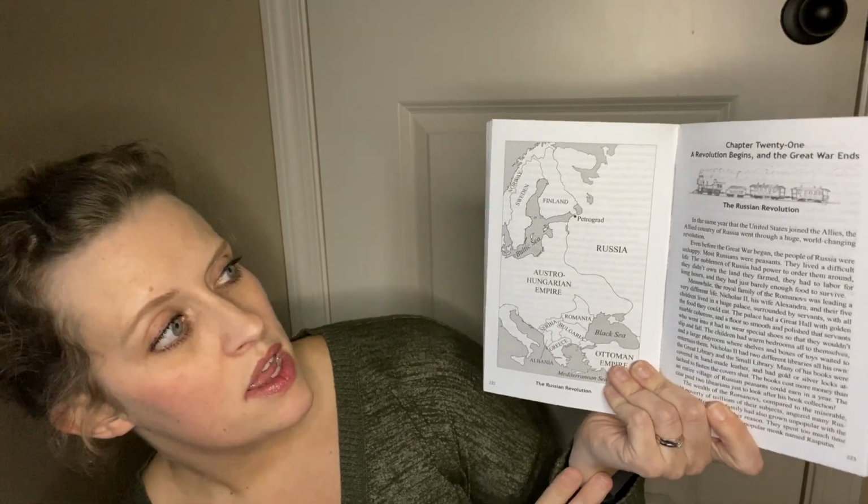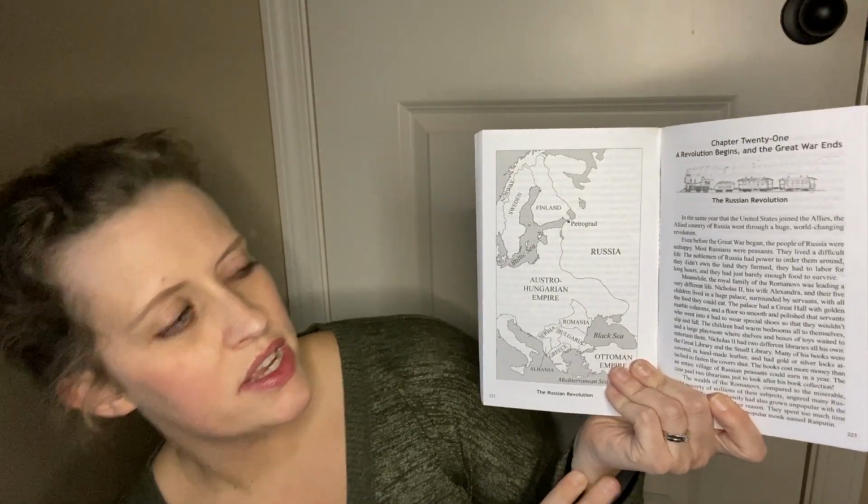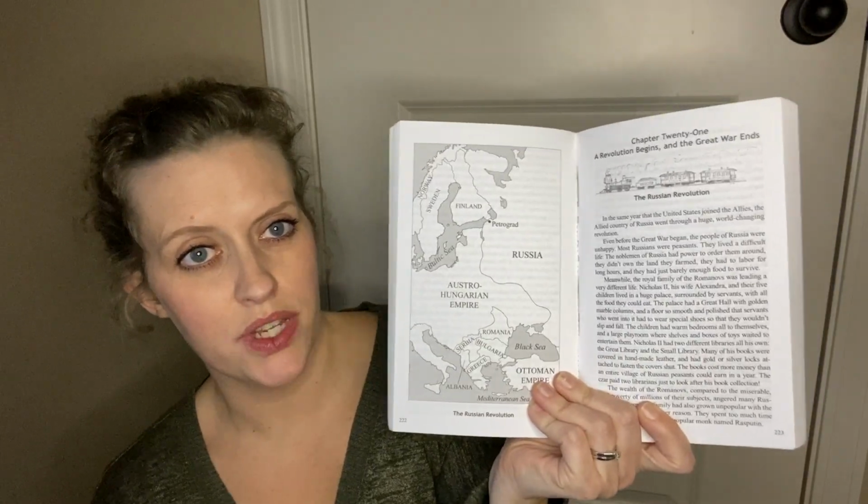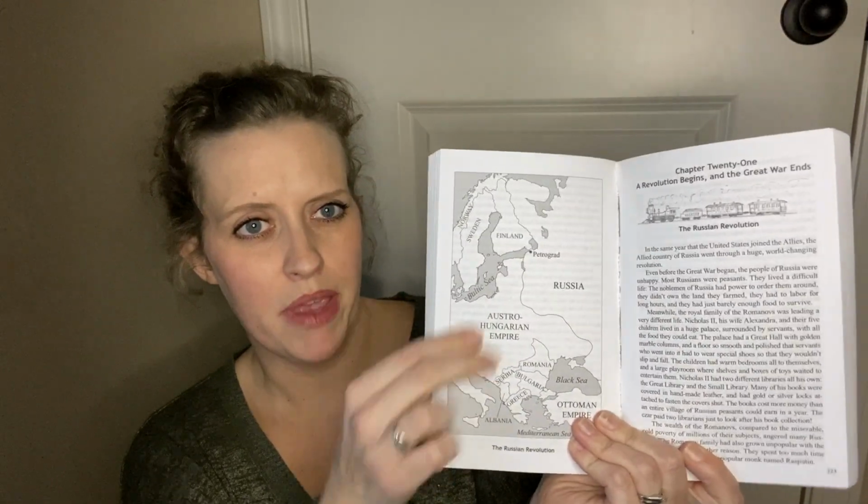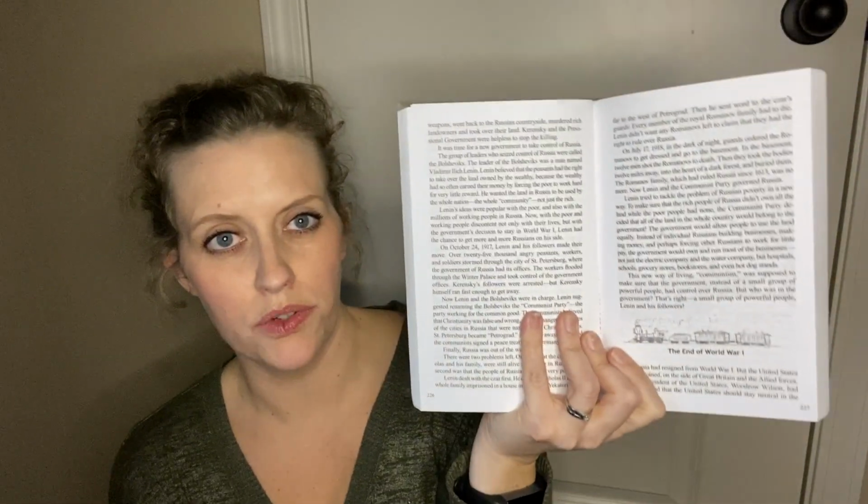This is the actual text. There's a few pictures here and there, but it's mostly just text and maps. And every chapter has 2 sections. So just an example, this is chapter 21, A Revolution Begins and the Great War Ends. The first part is the Russian Revolution, and every chapter begins with a map that shows the area you're talking about. And then the second section is the end of World War I.